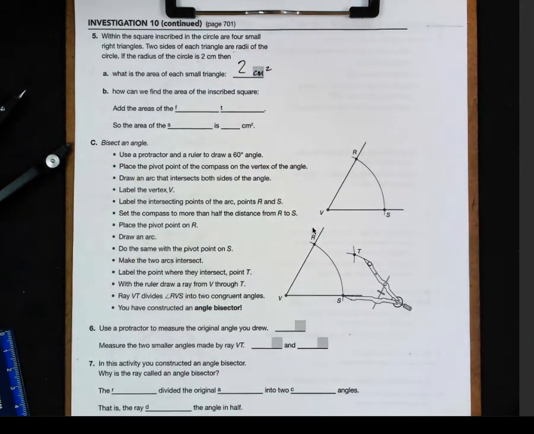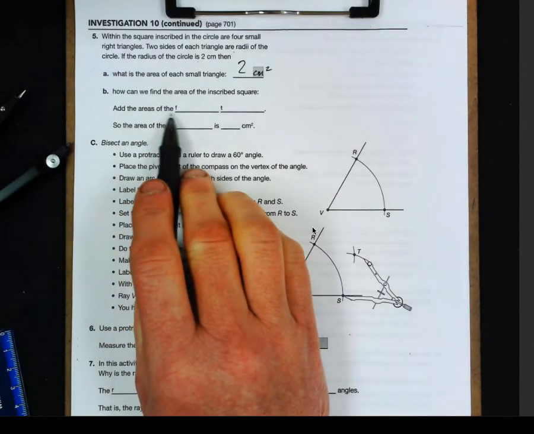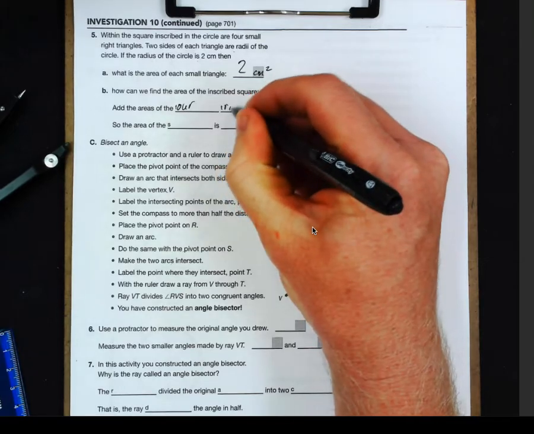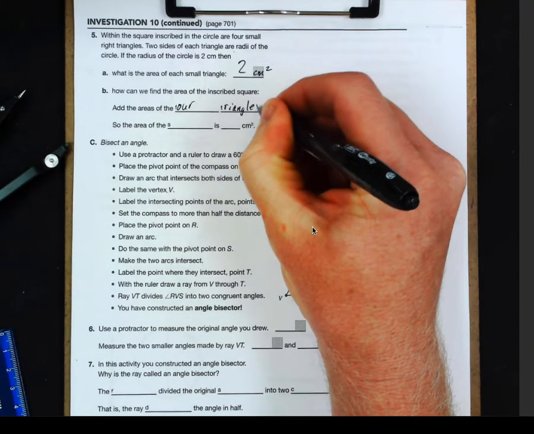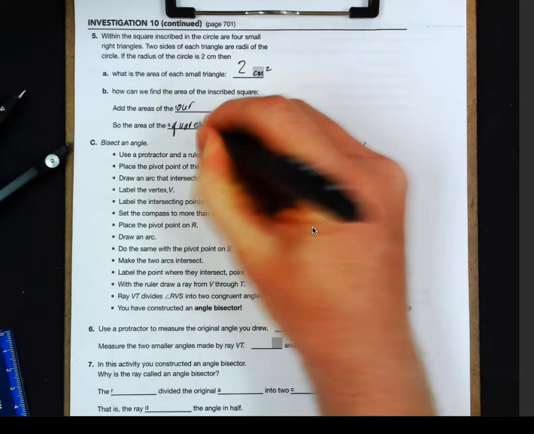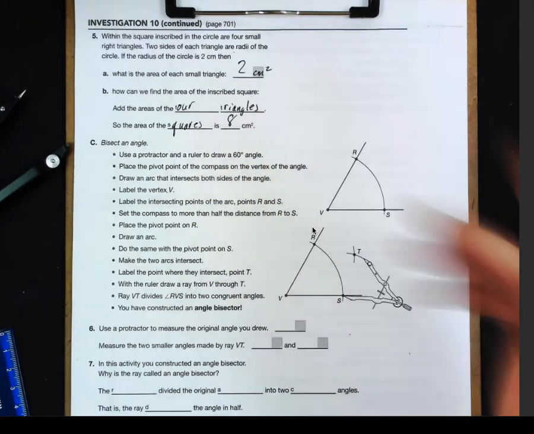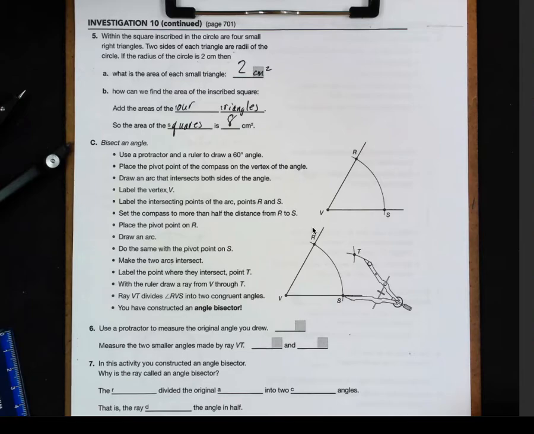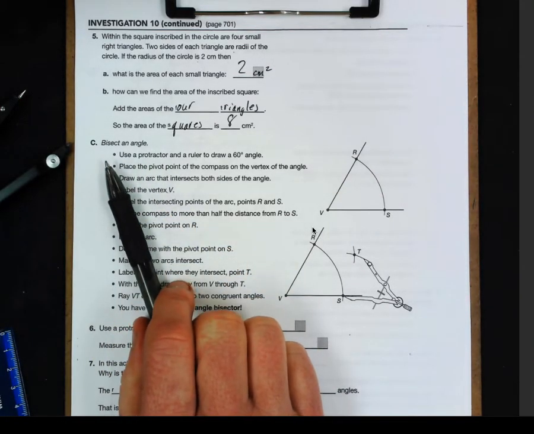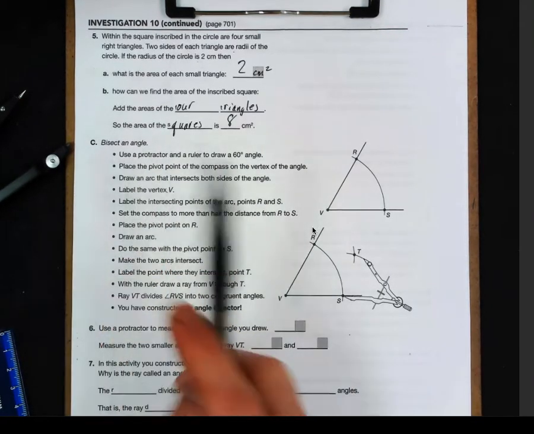How can we find the area of the inscribed square? Add the areas of the, how many triangles do I have? I have 4 triangles. So the area of the square, 4 times 2 would be 8 centimeters squared. Awesome. That is drawing a circle, cutting it in half or bisecting it, and then putting a square inside it. Now we're going to learn how to bisect an angle.